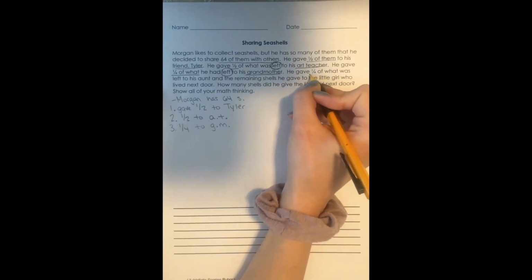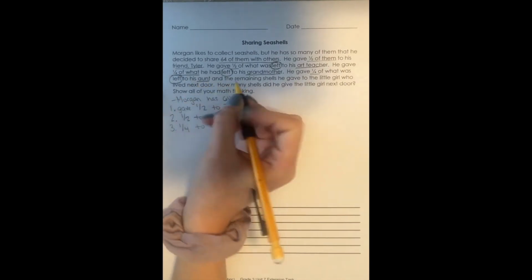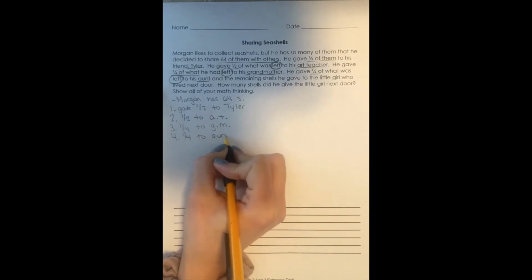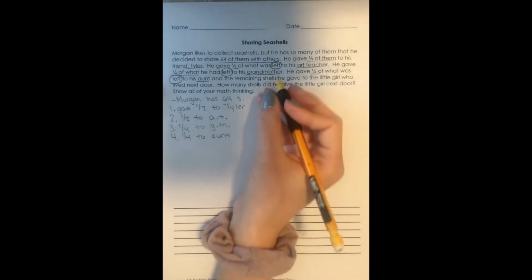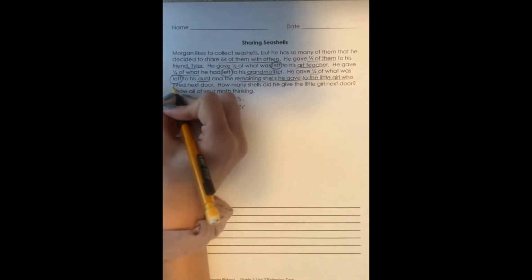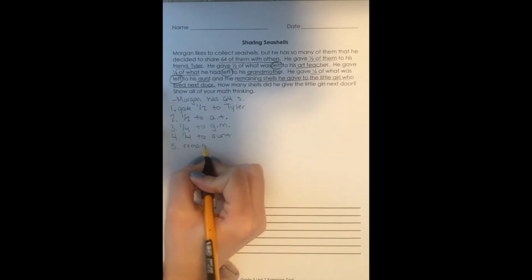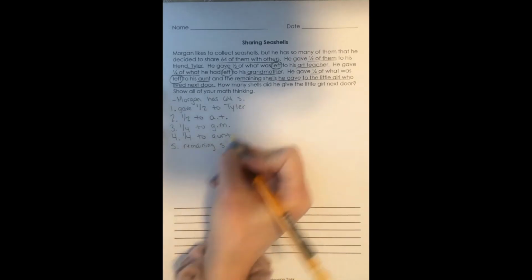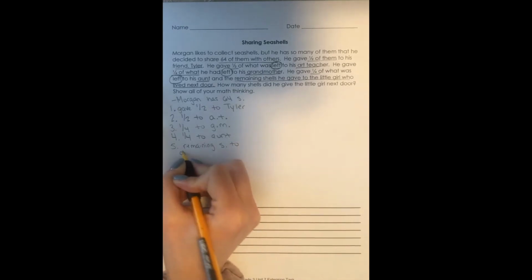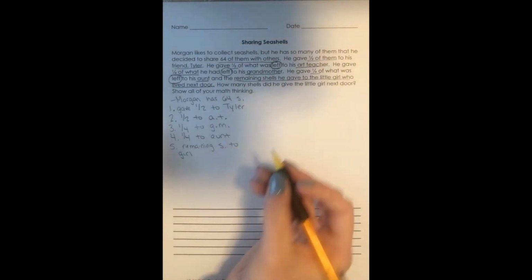Then he gave 1/4 of what was again left to his aunt. 1/4 to his aunt, and I don't really need to abbreviate aunt since it's a shorter word. And the remaining shells he gave to the little girl who lived next door. So I'm going to write remaining shells, and I'm going to write S for shells, remaining shells to girl. I don't need to write the little girl that lived next door, because that's a lot of information that's not as important to this problem.